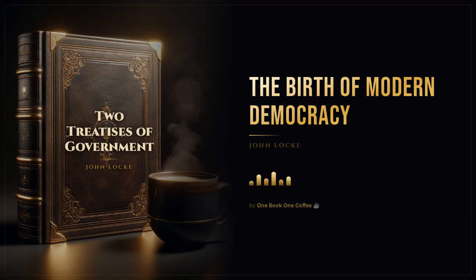Locke also addresses a question that might be nagging at you right now. Doesn't this create a recipe for constant instability? If people can just dissolve governments whenever they're unhappy, won't society fall apart? His answer is both practical and profound.